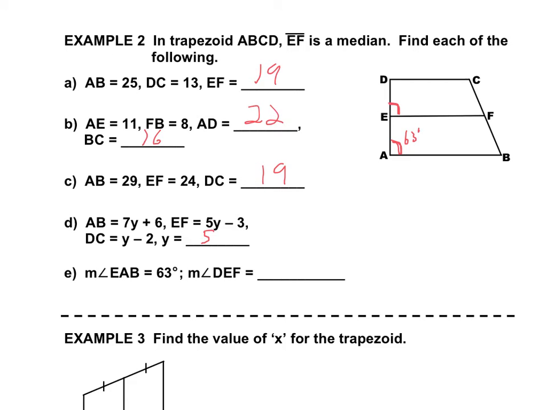Well, think about it. Parallel lines cut by a transversal right here. These are what we call corresponding angles, which are congruent. So DEF would also be 63 degrees.